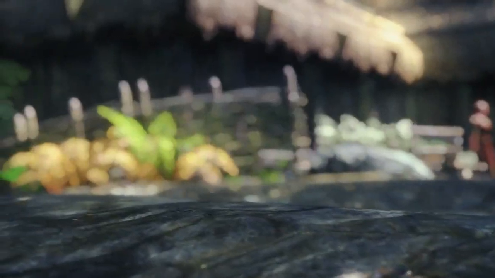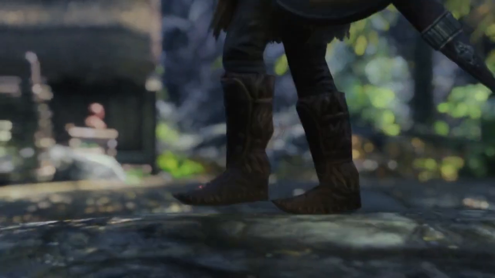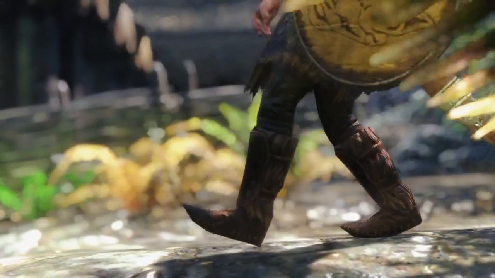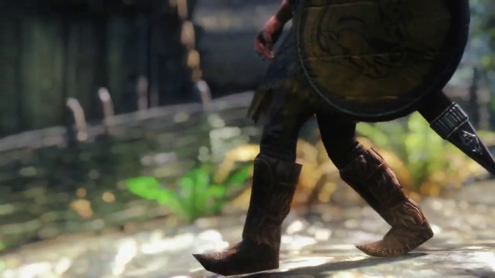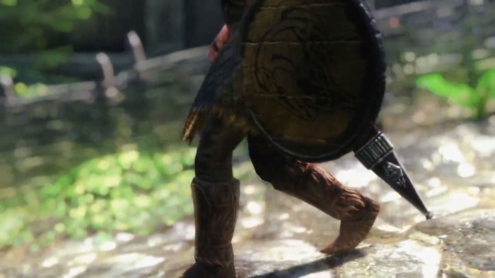Right, here he goes in the other direction. This, he's got little pointy elf feet.